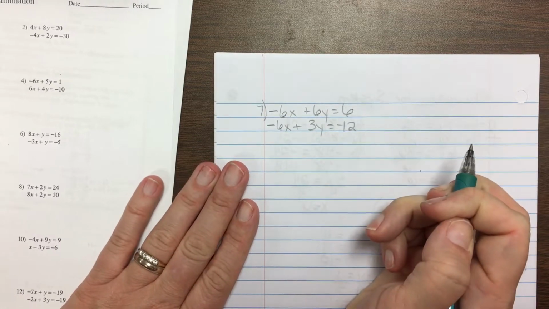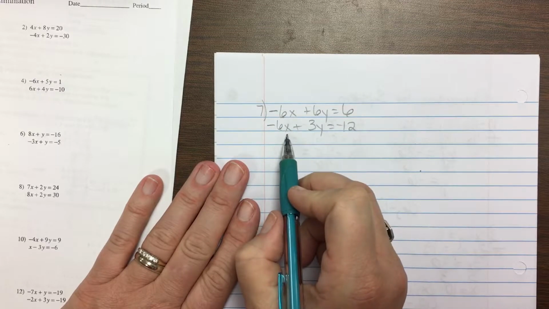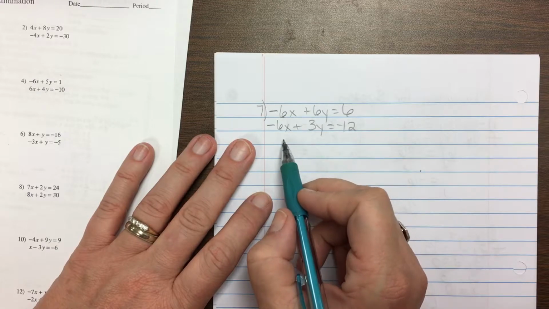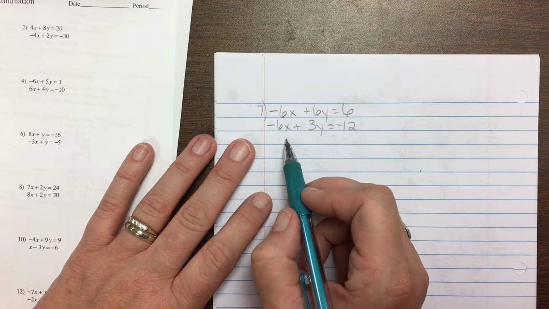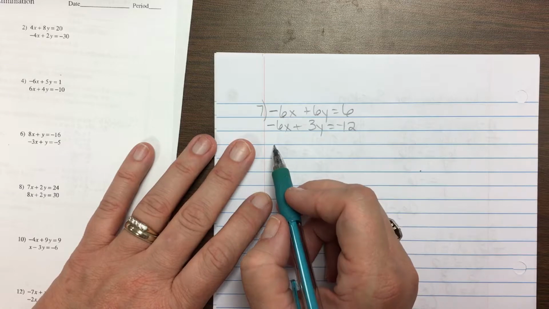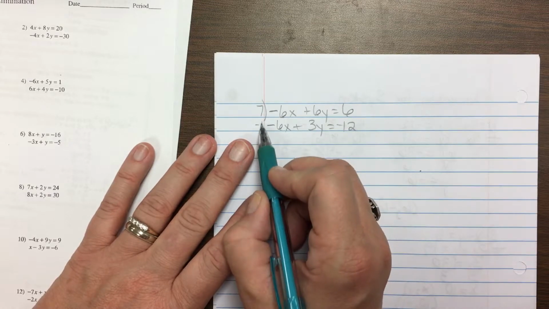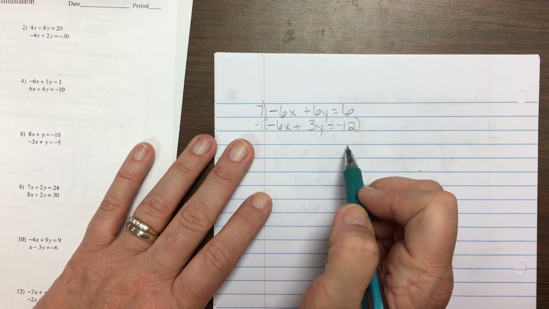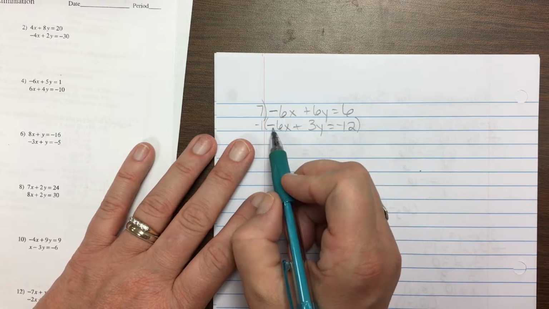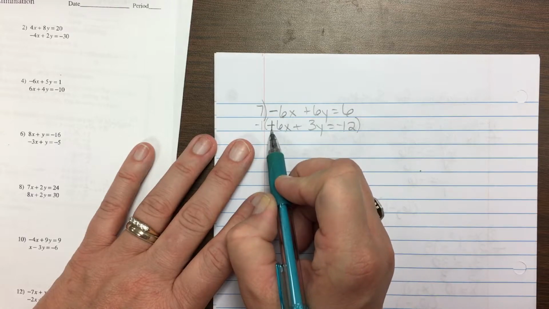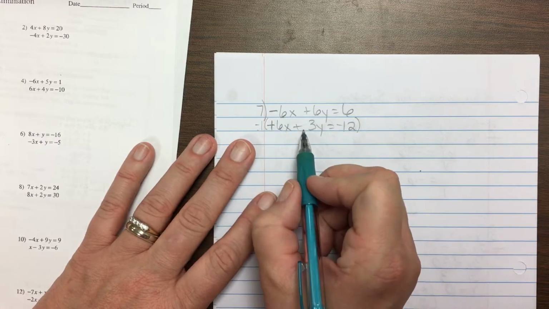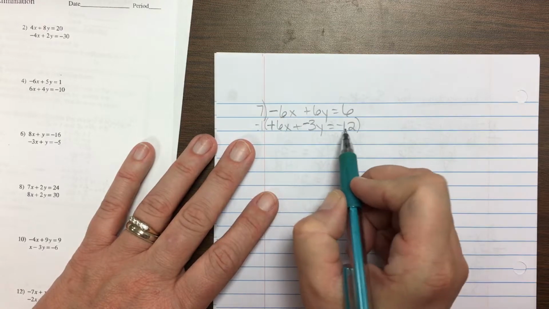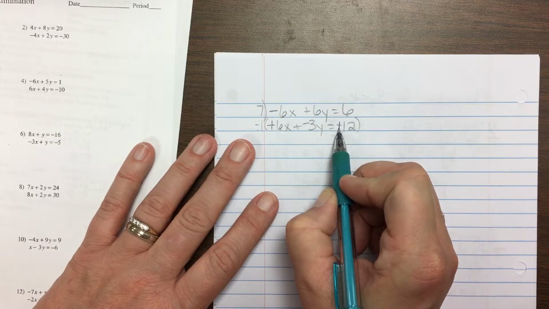All right, so here's this one. -6 and -6 could take each other out. A 6 and a 3 certainly do not. So instead of subtracting like I did in the previous system, I'm going to distribute a -1 through this equation to change every sign. So -1 times -6 becomes a +1. -1 times 3 becomes a -3, and -1 times -12 becomes a +12.